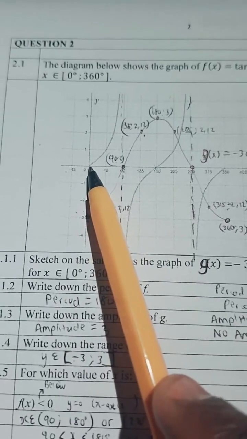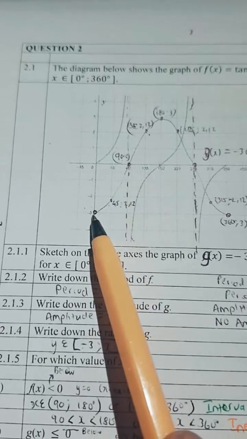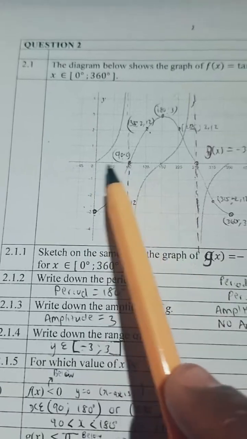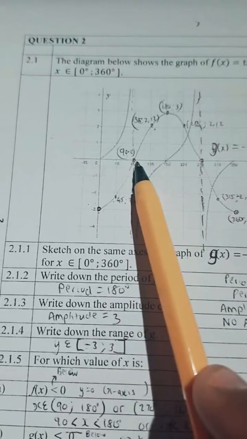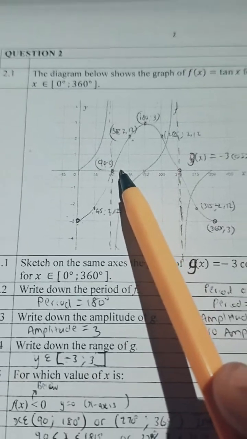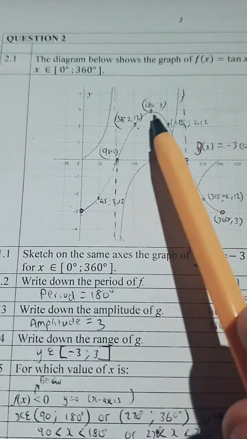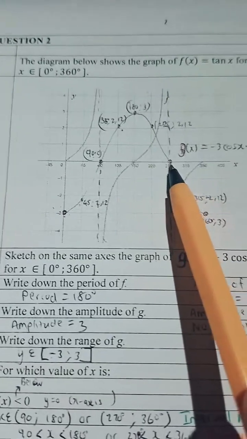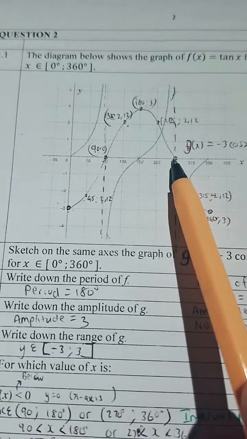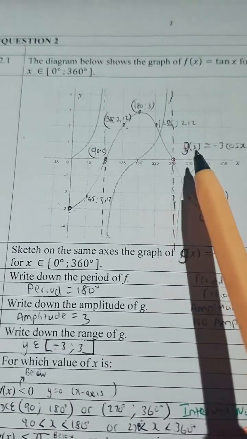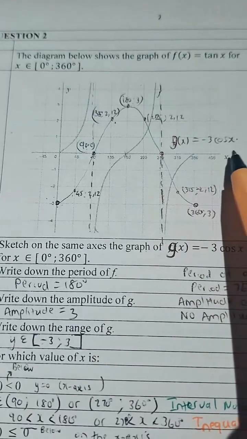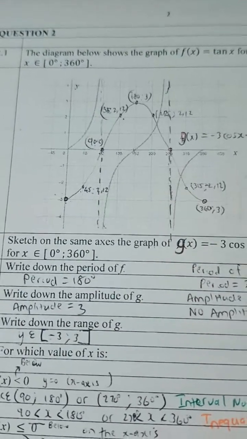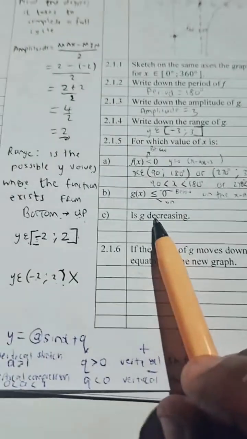So we must include 0. 0 to 90, that's where our answer lies. Let's go on. What's happening from 90 to 180? We are above. From 180 to 270, we are still above. At 270 we are on the x-axis, so we have an answer here. From 270 all the way to 360, we are below. We must include 360. So you are ready to write the answer?